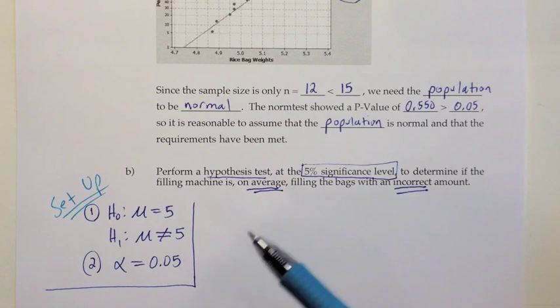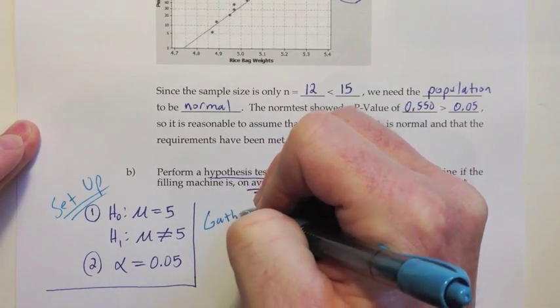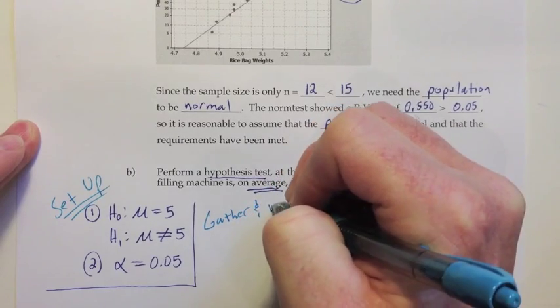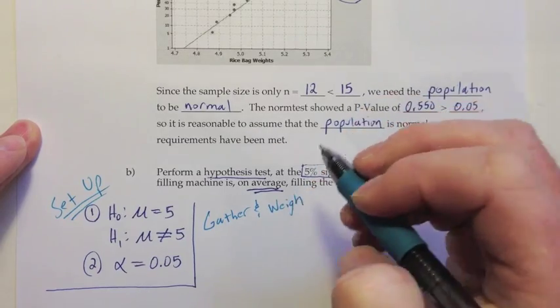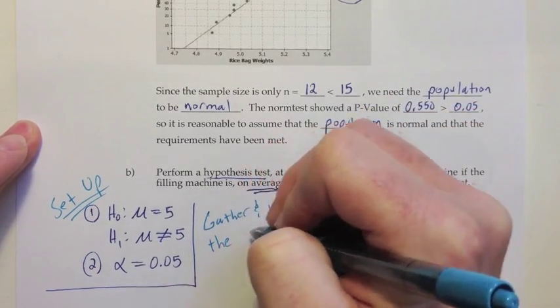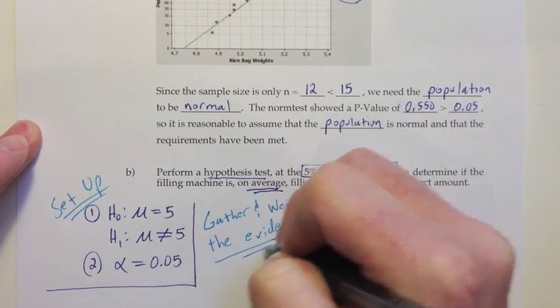And it actually makes sense in a process like this that they're probably doing tests on this filling machine several times a day, and so they just always have the same setup for H0 and H1. They don't even have to do that for each test. It's just there all along. And then for them, they jump every day right into the gather and weigh process, because again, their steps 1 and 2 would be set up already. So gather and weigh what? Gather and weigh the evidence. In this case, gather and weigh rice, I guess, but in general, we're gathering and weighing the evidence.